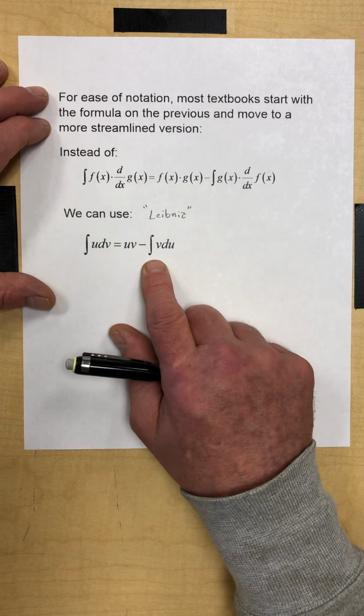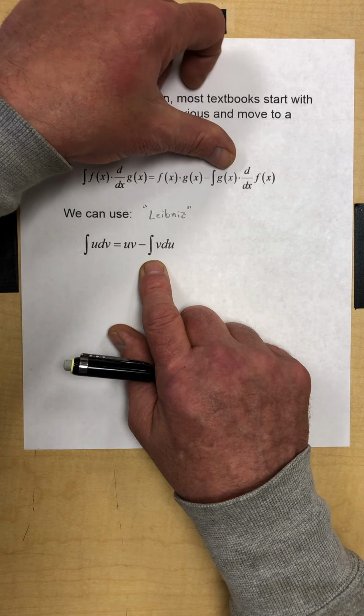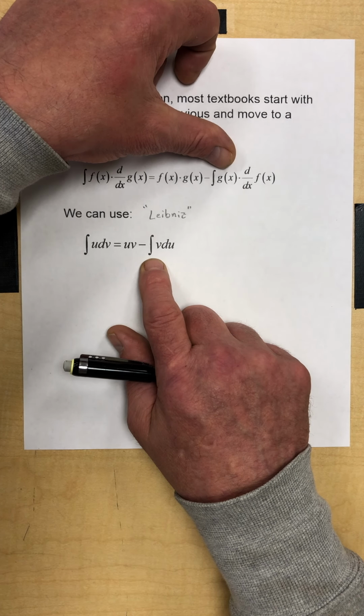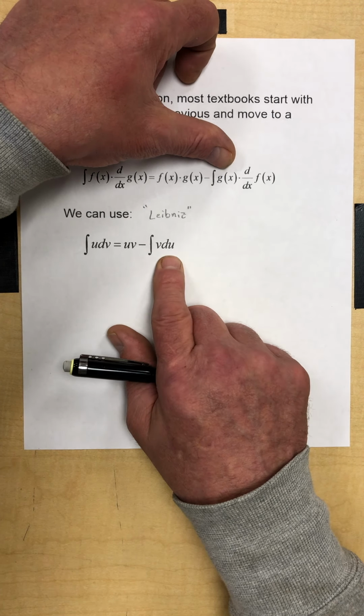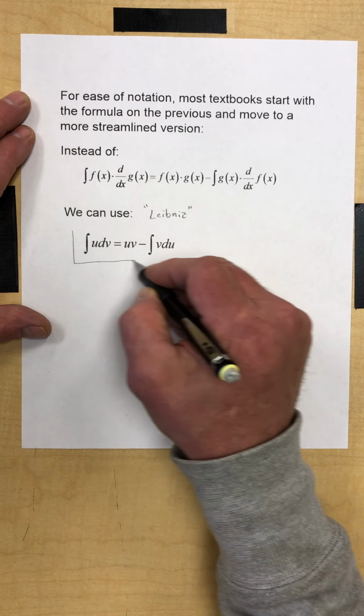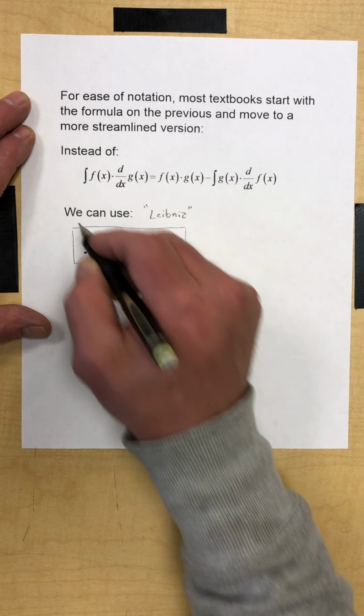Okay, minus the integral. Here's your v, your g of x, not g prime, your g of x, and then your derivative of f of x. Well, if f of x is u, then the derivative of u he represents with du. And this becomes a lot cleaner to look at.